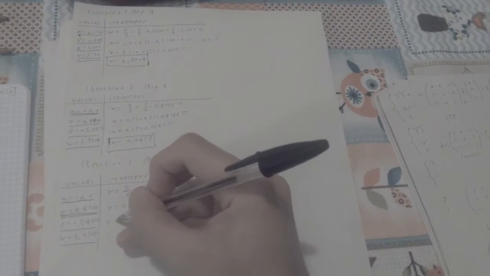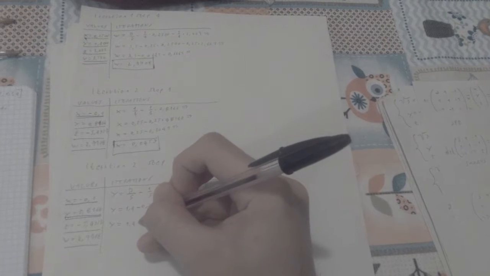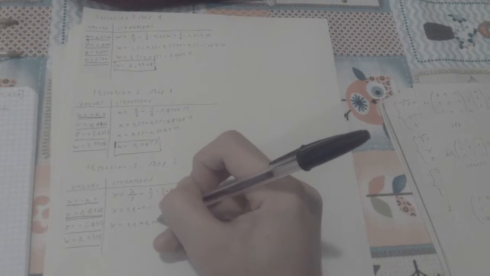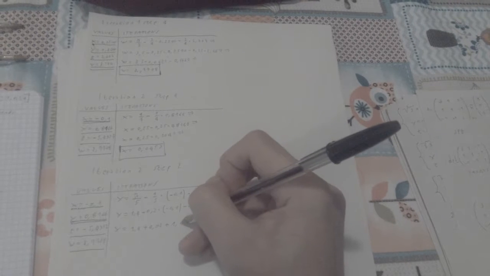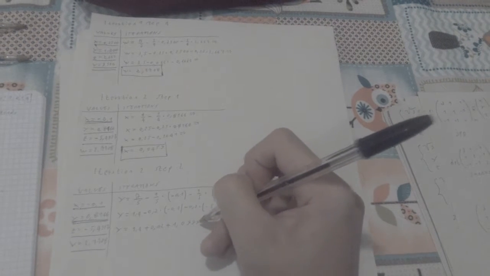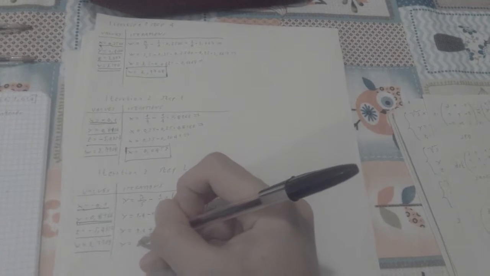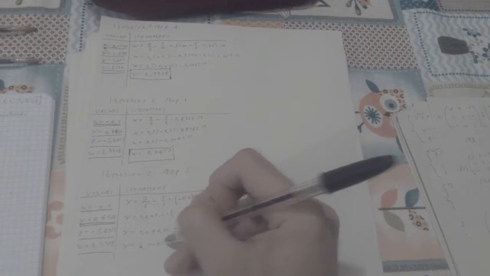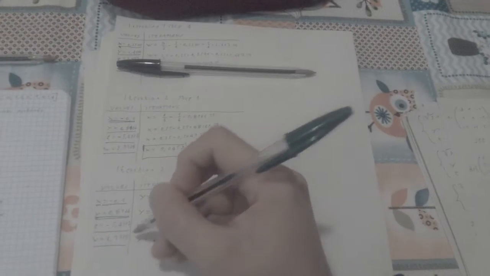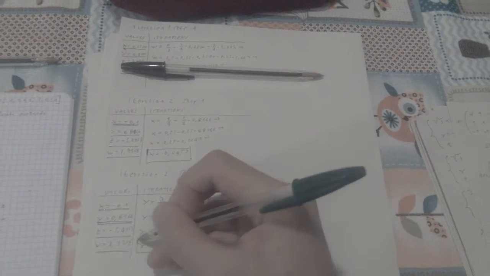So y is equal to 1.4 plus 0.02 plus 1.0999. So y is equal to 2.5199. So this is going to be the new y, but we're not going to use it for the whole iteration 2, as I said before.